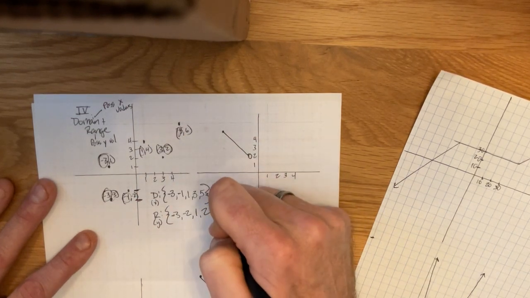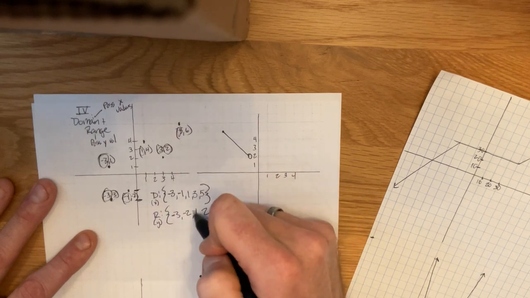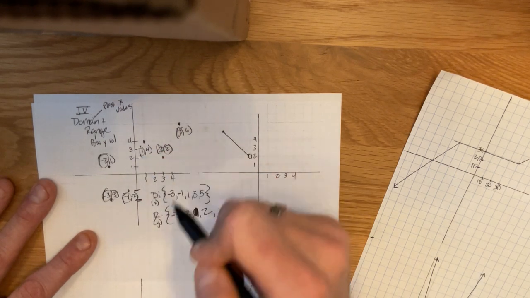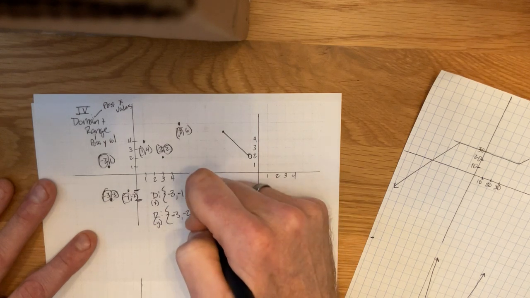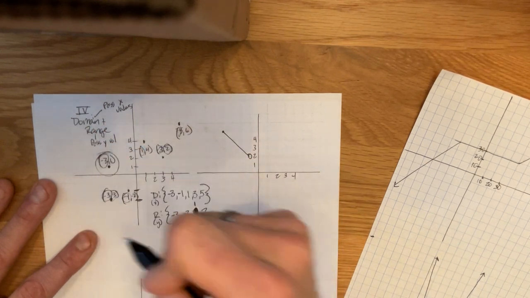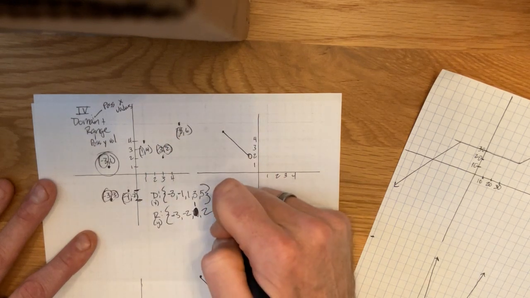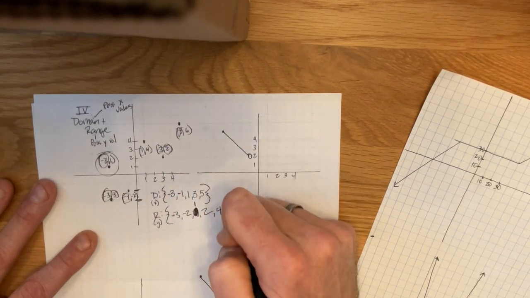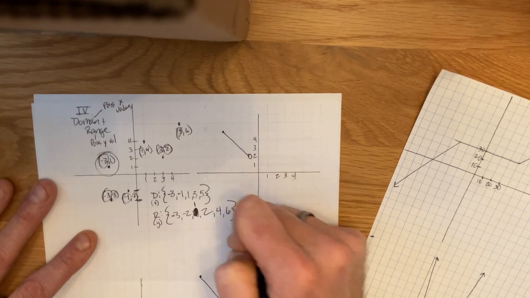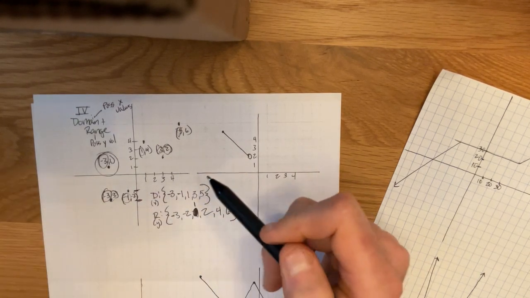My Y value there is, oh, look, I already did that. I included that as one of my Y values. Oh, no, I did it right, because this Y value is 1, that Y value is 2, that Y value is 4, and that Y value is 6. You only list them one time, by the way, all right?